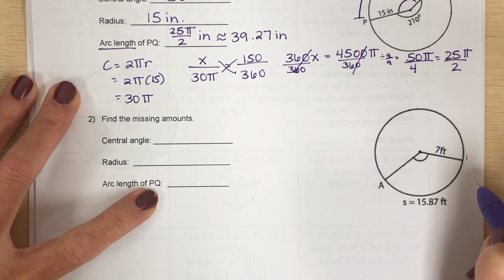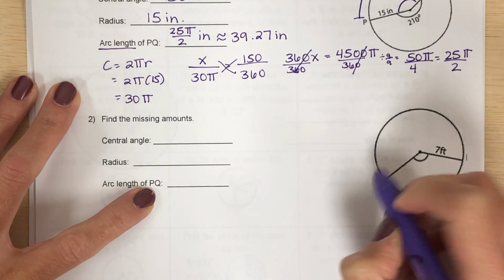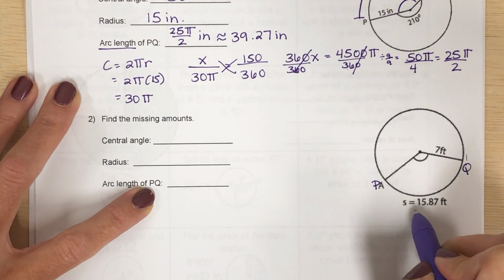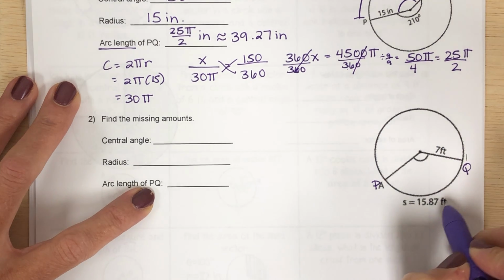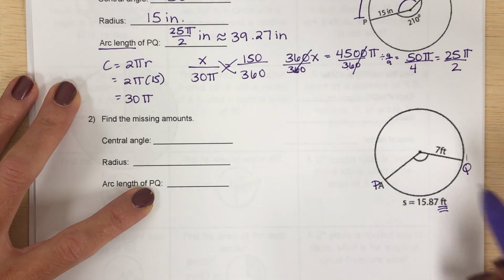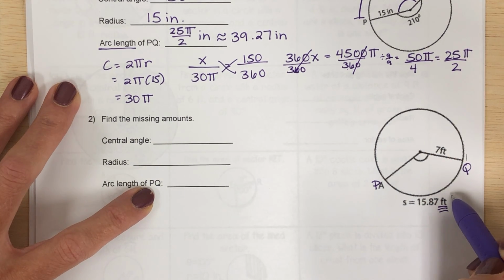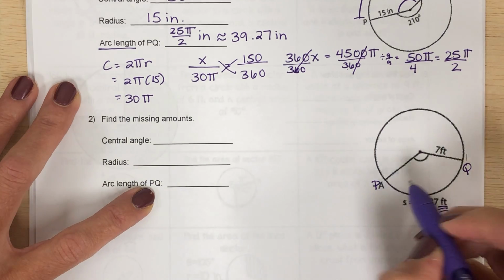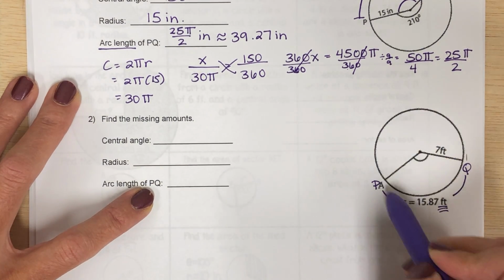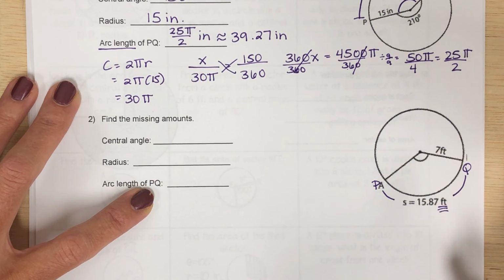Oh, this says PQ and this is A. We're just going to change this to PQ. There we go. I know that this is talking about length because I take a look at my units, feet. Feet is talking about length. If this was feet squared, I know it would be talking about area. So the length of arc PQ is 15.87.